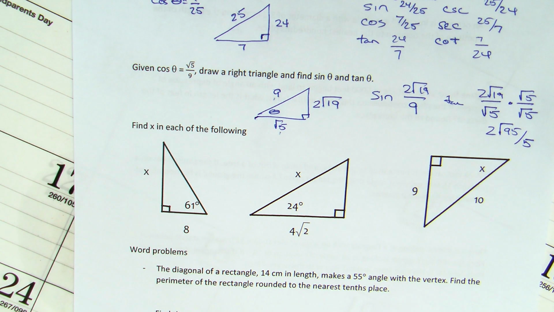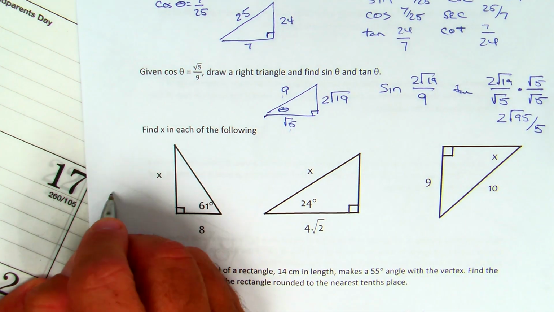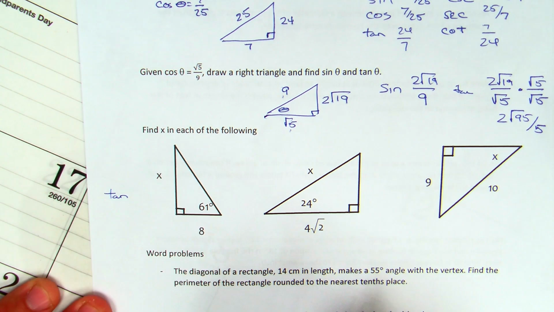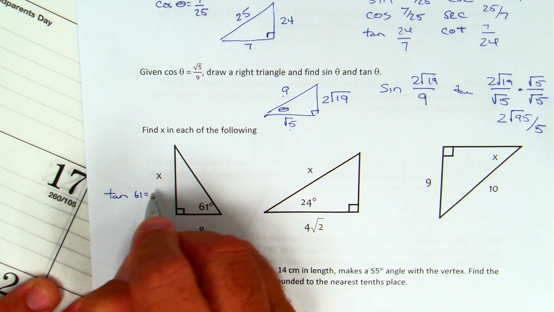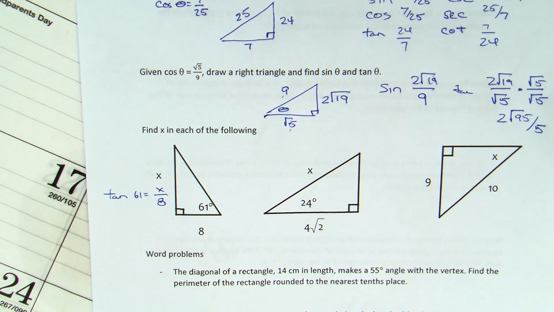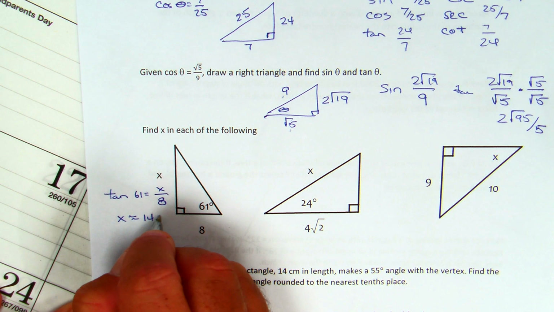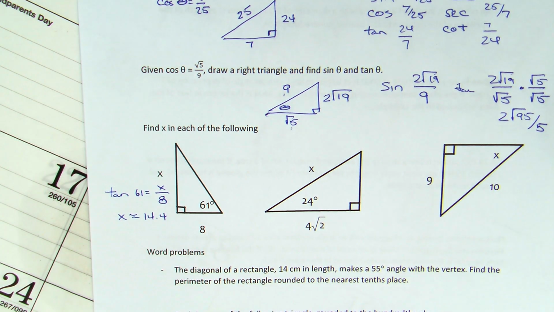Alright, so find x in each of the following. We're looking for a side length. Hypotenuse is not involved. Which trig function has got to be it? Tangent. Tangent 61 equals x over 8. Variable's in the numerator, so I'm going to multiply the side length, which is 8, times the tangent of 61. And depending upon where they ask you to round to, x is about 14.4. Seem good?